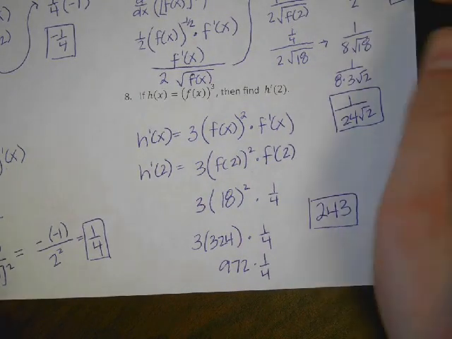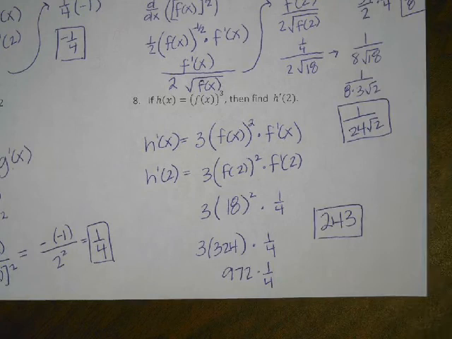All right, so that's how you find derivatives using tables. And we will do some more practice of that tomorrow.